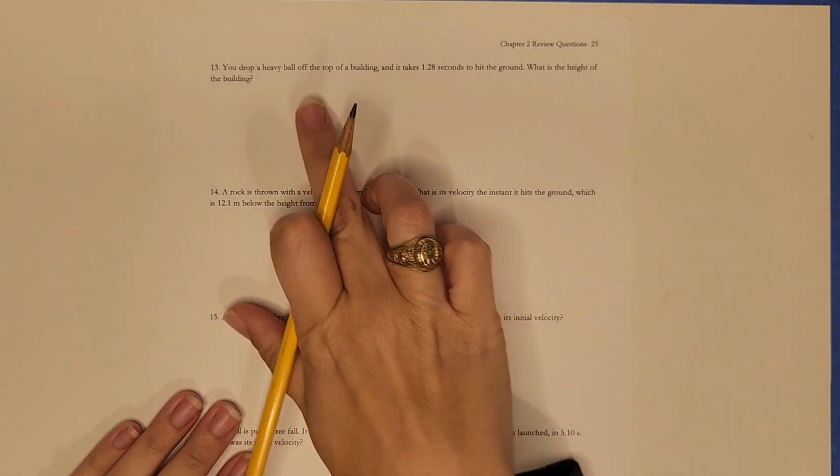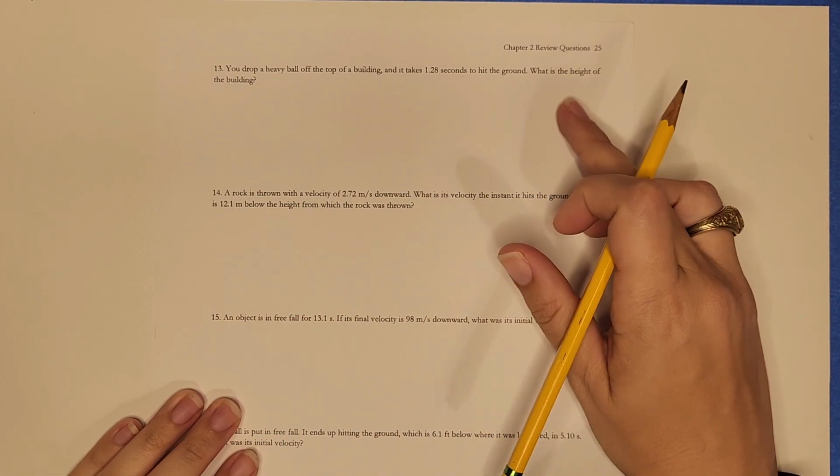Question 13, you drop a heavy ball off the top of a building and it takes 1.28 seconds to hit the ground. What is the height of the building? Okay, so I don't see anything that is an obvious vector quantity here.